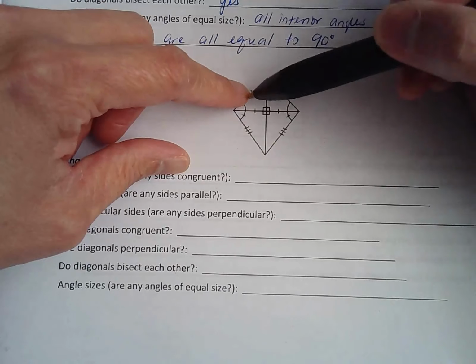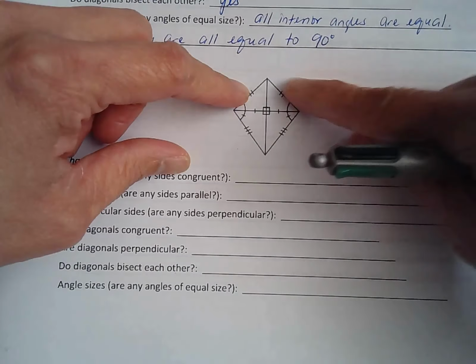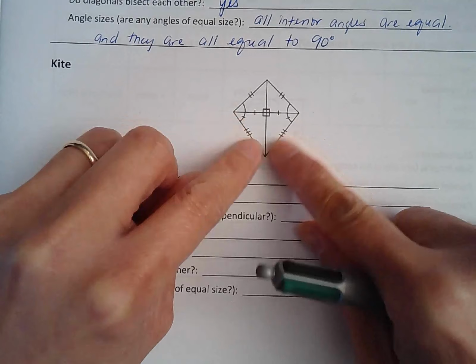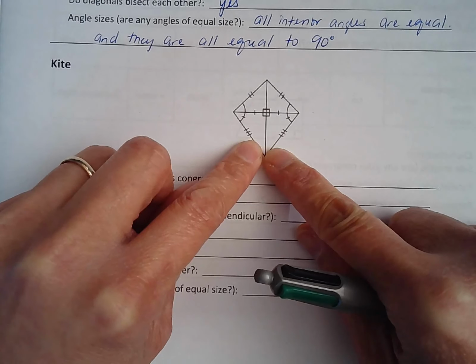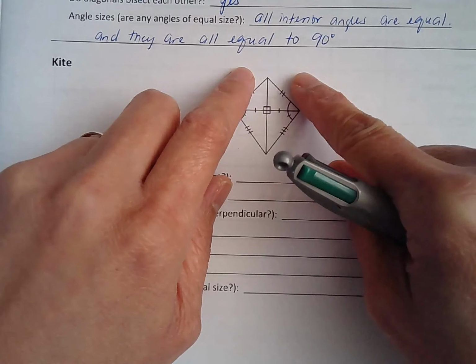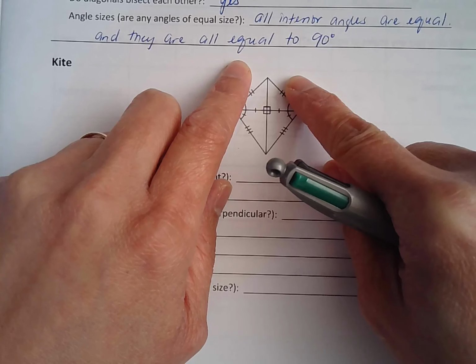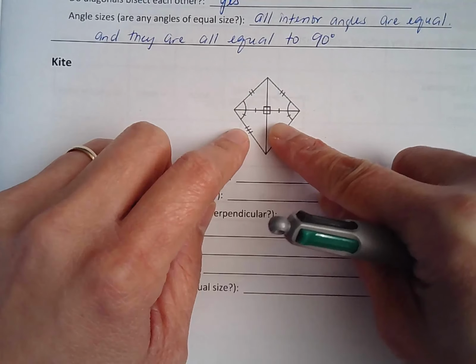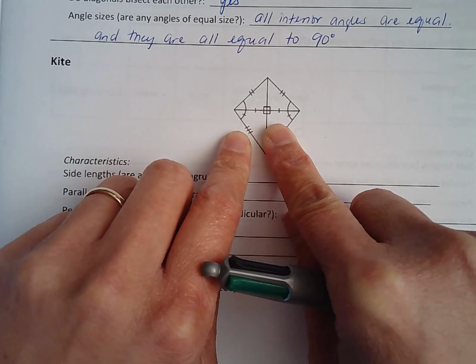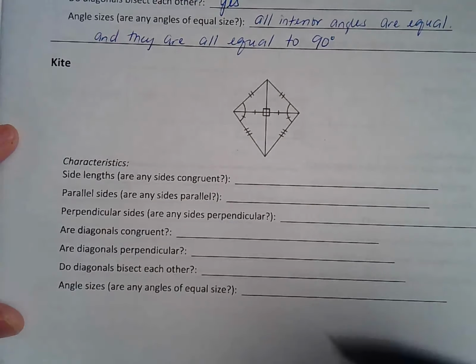Because you have those two little tick marks right there. And then these two are congruent to each other. So in a kite, two sides are equal to each other, and then the other two congruent sides are equal to each other.